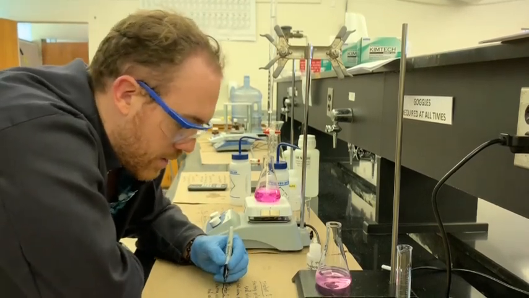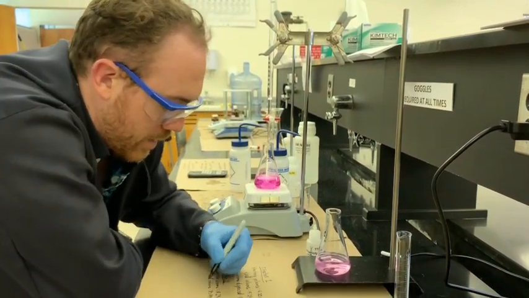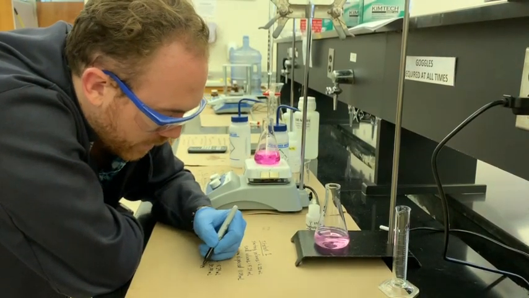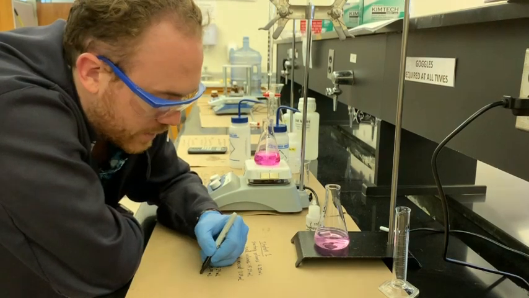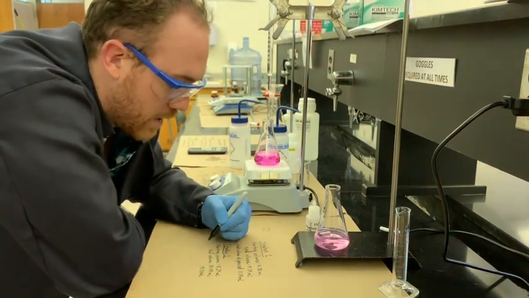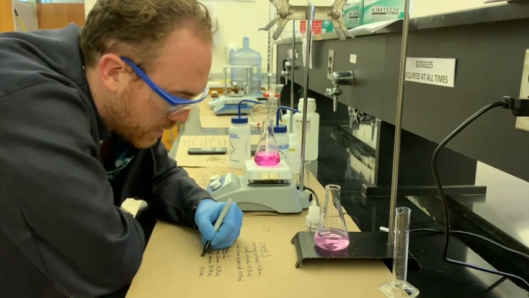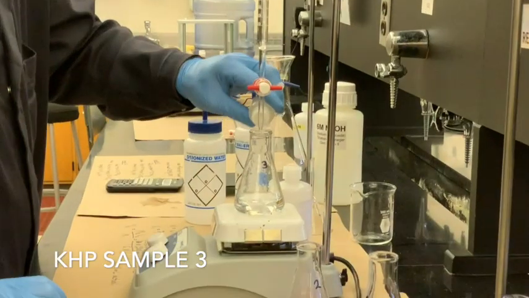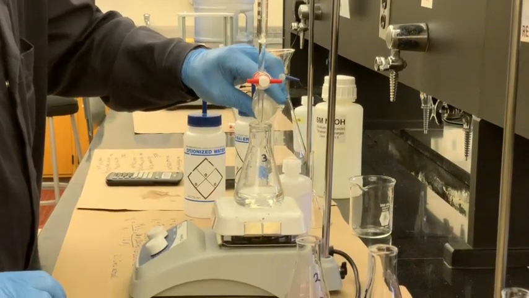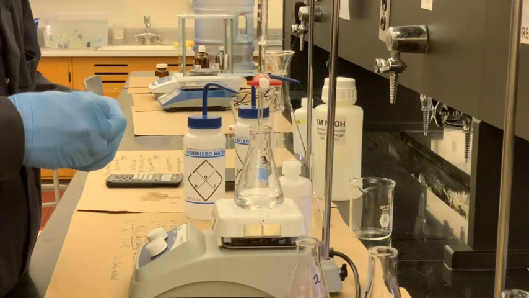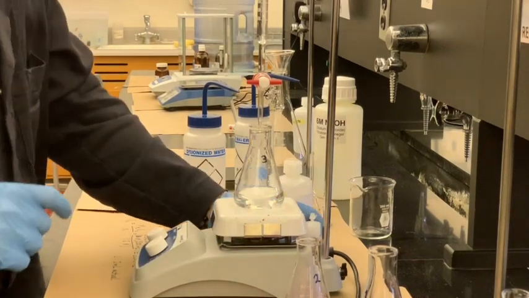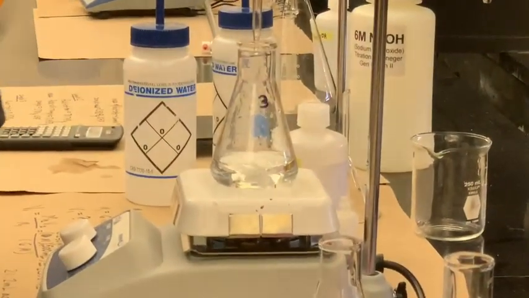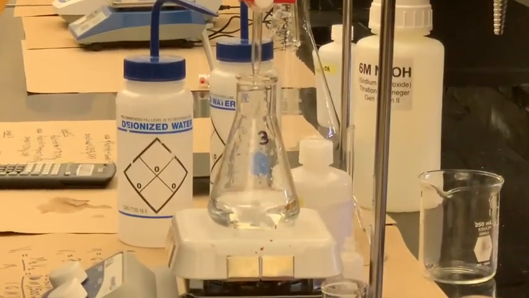Right? So let's see. We're going to end up with 15.70 milliliters here. That's going to be the total volume dispensed. Add a couple drops of phenolphthalein. We are go. All right, 10 milliliters. So that's going to put us at about 10.74.